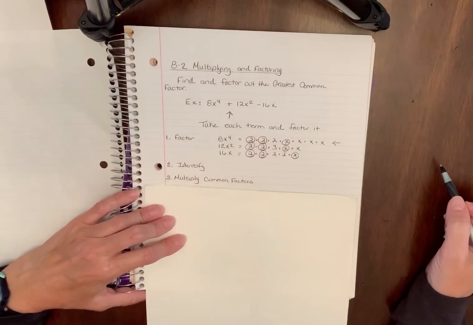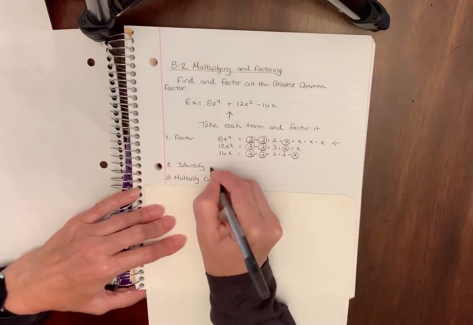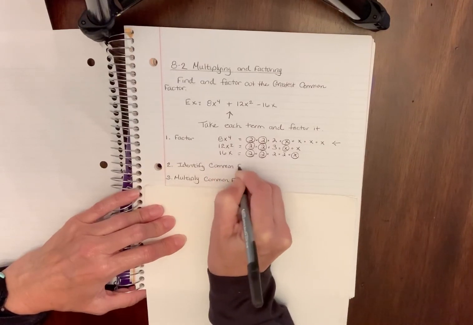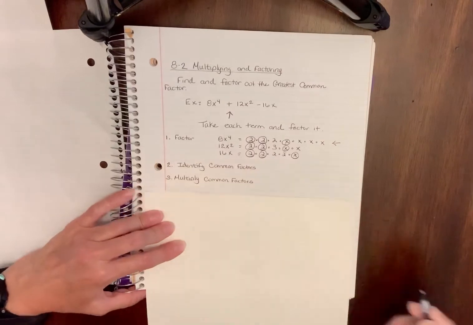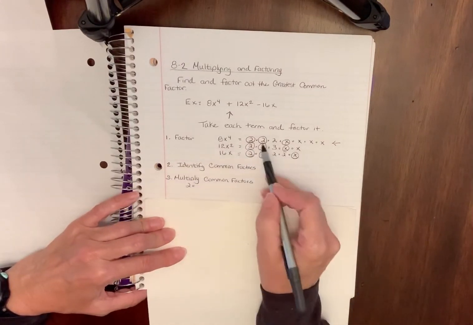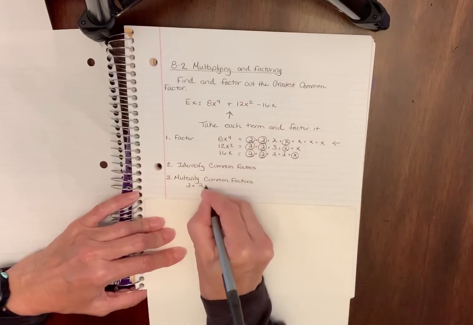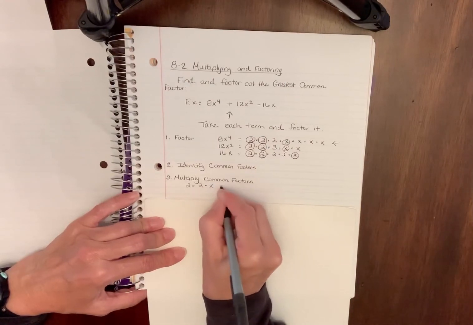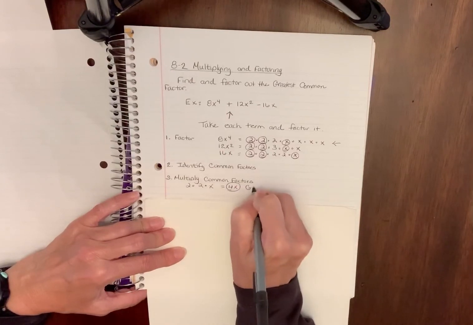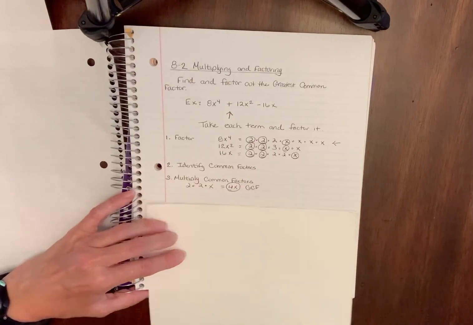So we're going to multiply those common factors. I guess I could put up here that we identified the common factors. So now I'm going to take that 2, I'm going to list it. I'm also going to take the other 2 and 1x. When I multiply them all together, I get 4x. That is my greatest common factor.